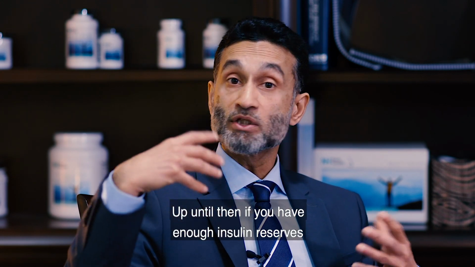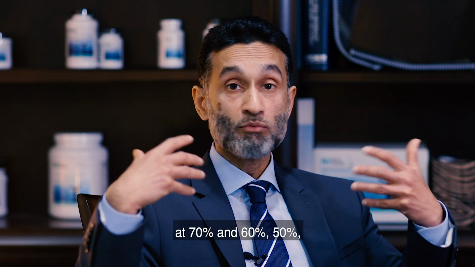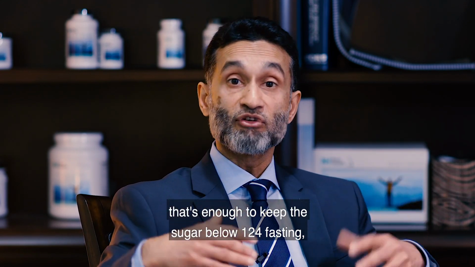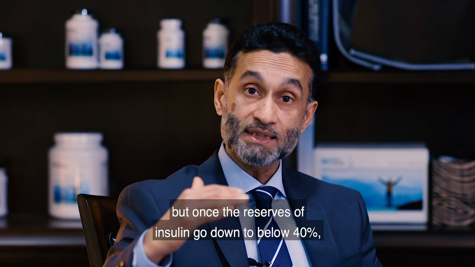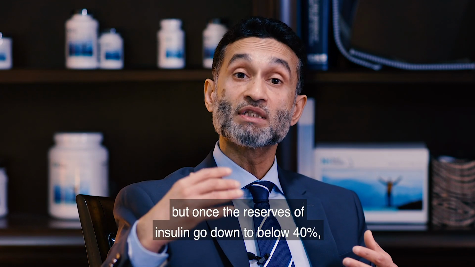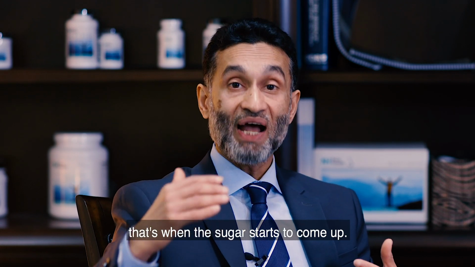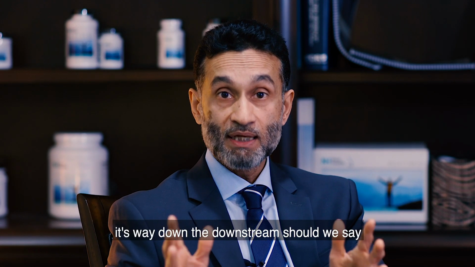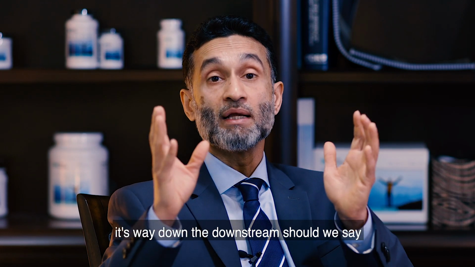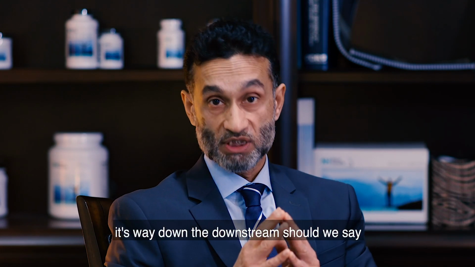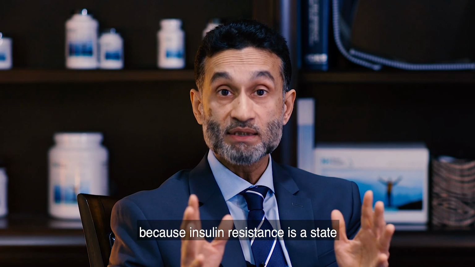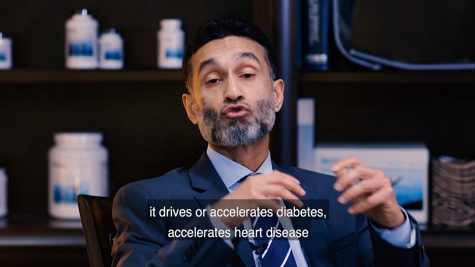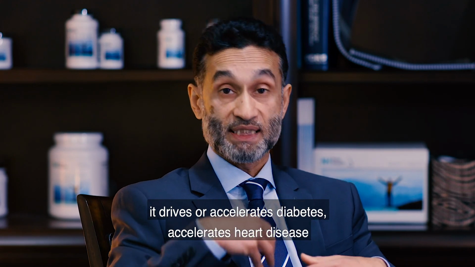Up until then, if you have enough insulin reserves at 70% and 60%, 50%, that's enough to keep the sugar below 124 fasting. But once the reserves of insulin go down to below 40%, that's when the sugar starts to come up. So by the time your doctors diagnose diabetes, it's way downstream, should we say. Because insulin resistance is a state that was probably there before, and even if it's not there, it drives or accelerates diabetes, accelerates heart disease.